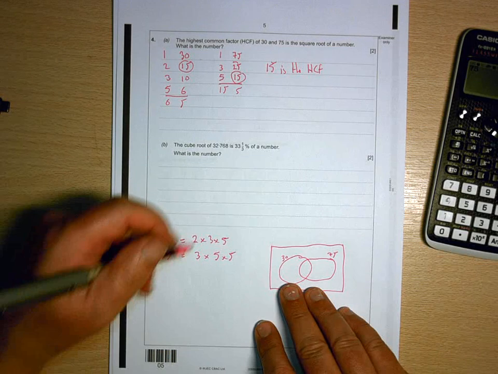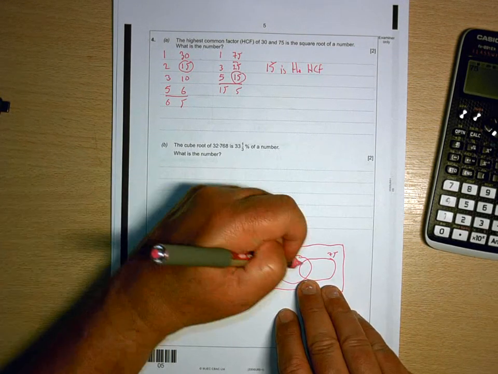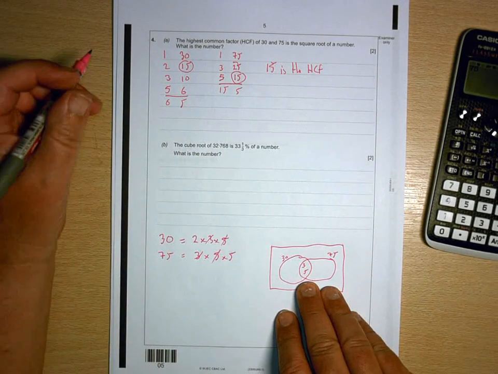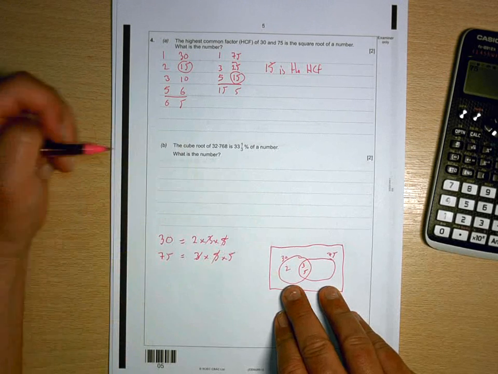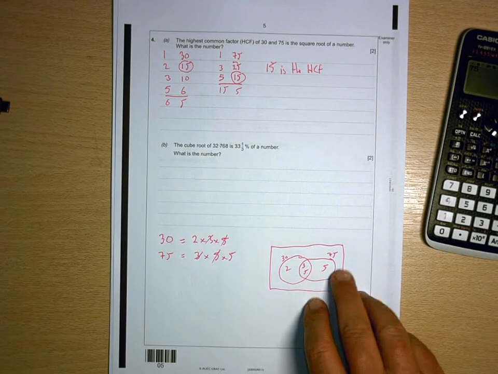Any common overlaps go in the intersection, so 3 is in both, so that goes there, and there is a 5 in both, so that goes there. That leaves a 2 in the 30 and a 5 in the 75.